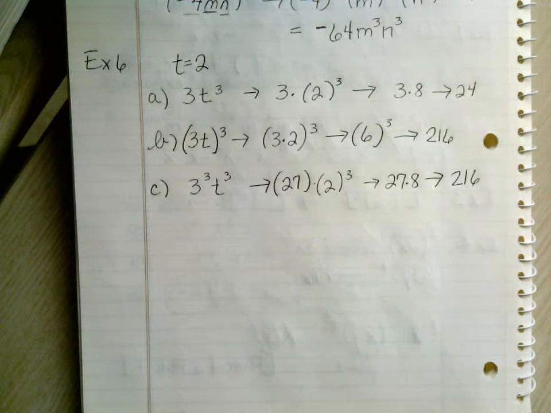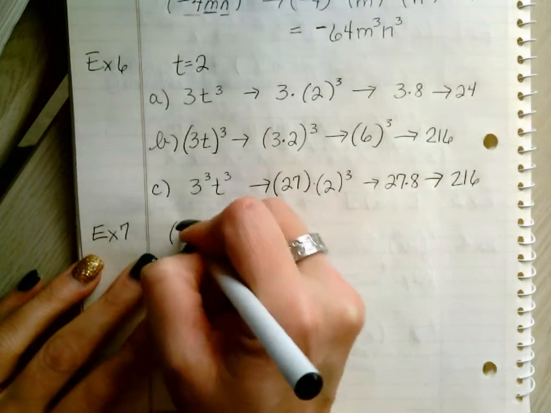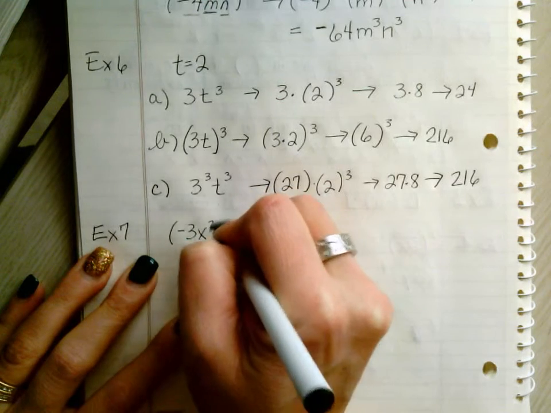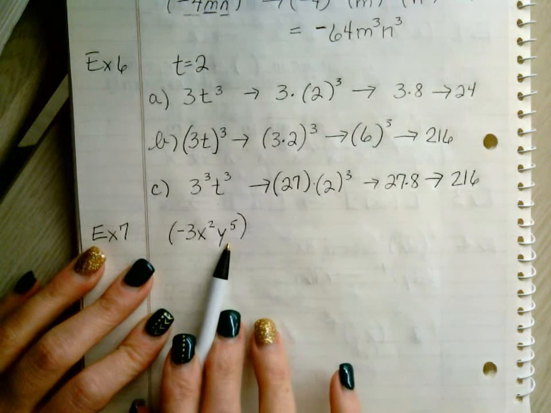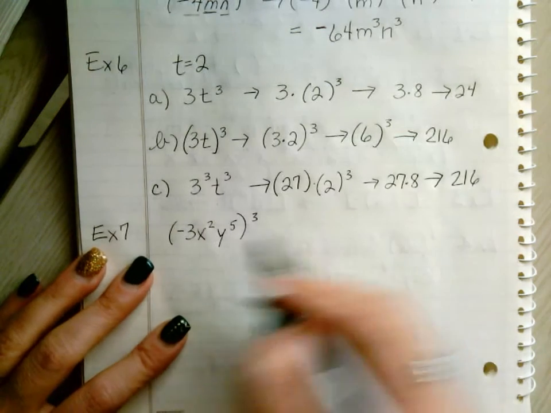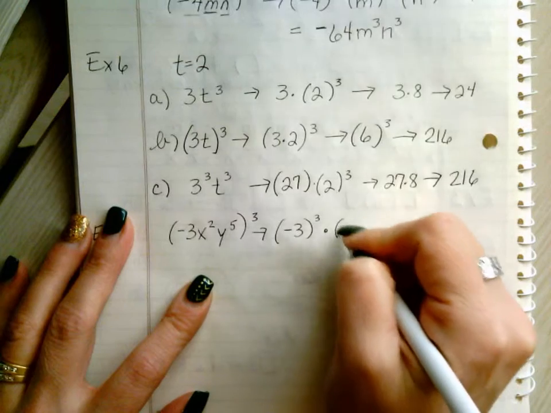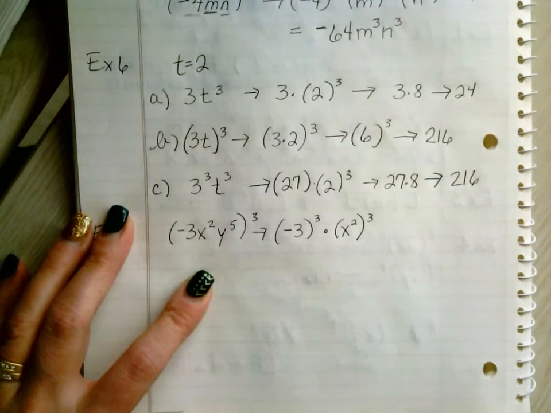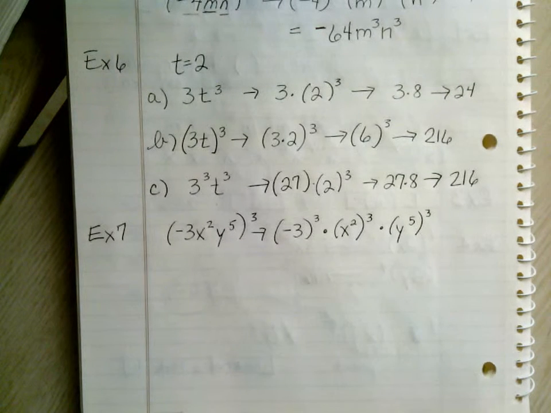Example 7. We've got powers of powers and powers of products going on. So we're going to do this. This is the hardest type right here. If you're given stuff in parentheses, this is a product. This literally means negative 3 times x squared times y to the fifth. All of this is getting raised to the third power. So that means the coefficient of -3 is getting raised to the third power. And that means that the x squared is getting raised to the third power. And that means the y^5 is getting raised to the third power. Okay? You don't have to write it that way if you don't like it. That works the best for me.